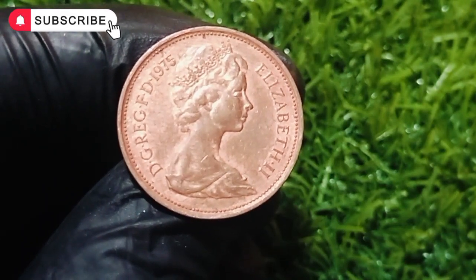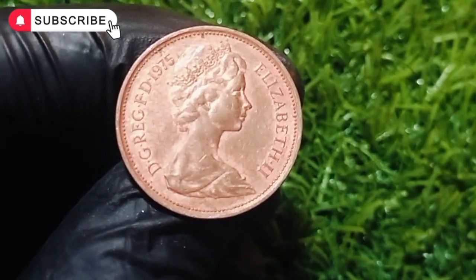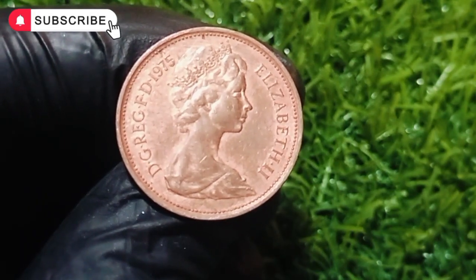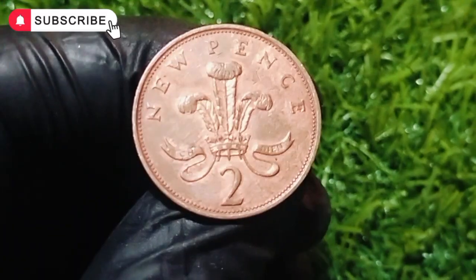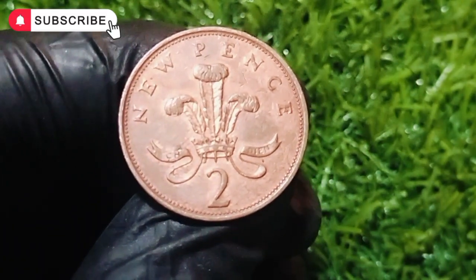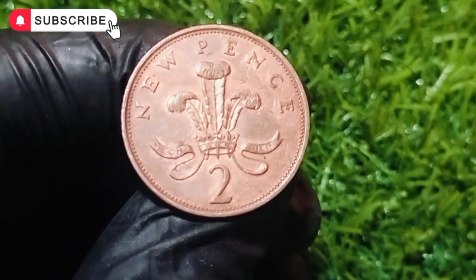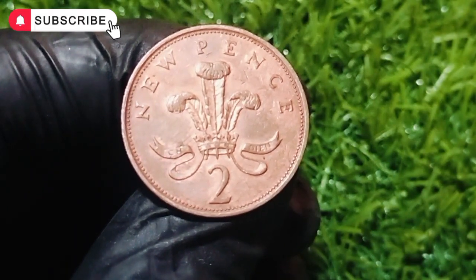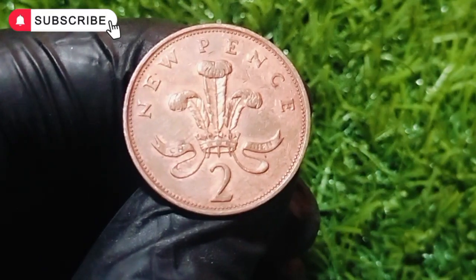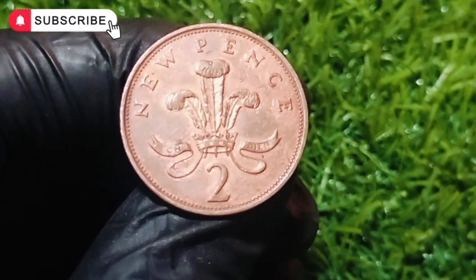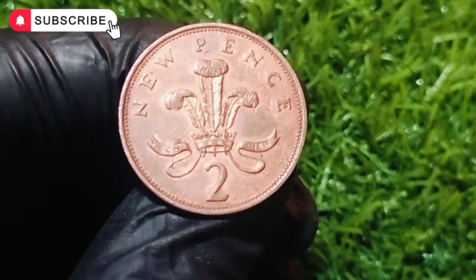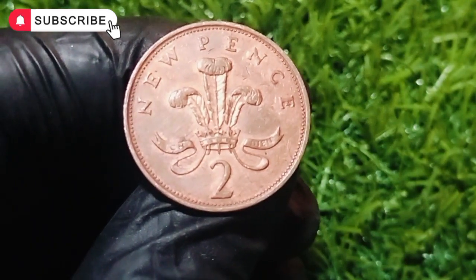This old system had been in place for centuries and was notoriously difficult for calculations, particularly in trade, commerce, and accounting. The decimal system introduced a far more logical structure, with the pound divided into 100 new pence, making transactions much easier and aligning Britain with many other nations that already used decimalized currencies.